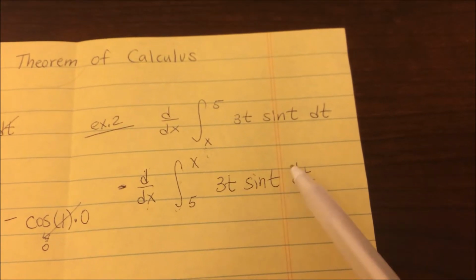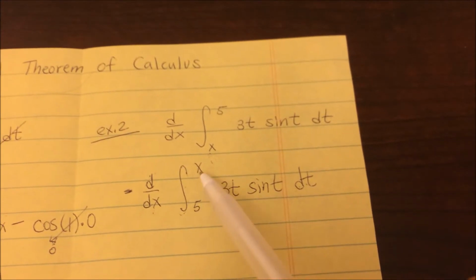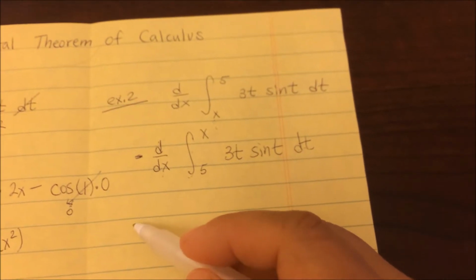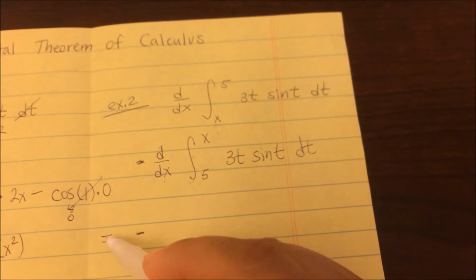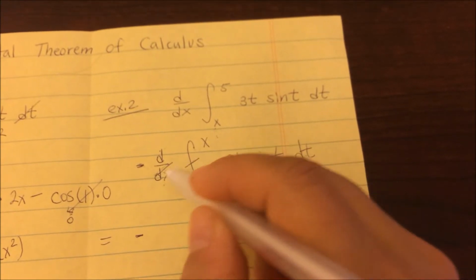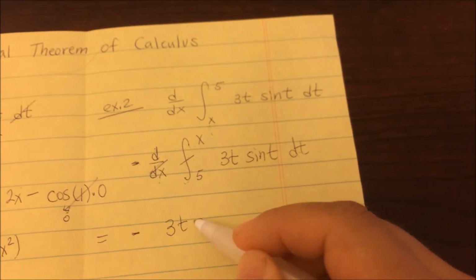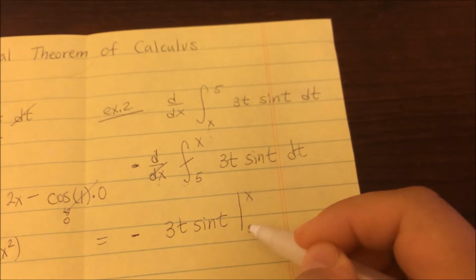The integration and the dt cancel out right there. It's kind of like the period right there, so we cancel this out. But we also have to take the derivative of the limits, okay? And I have to include this negative right here, so I'm going to go ahead and include that negative. So the dt, the derivative of the integration, will cancel out right there. And then what I have is 3t sine t with the limits of x and 5.